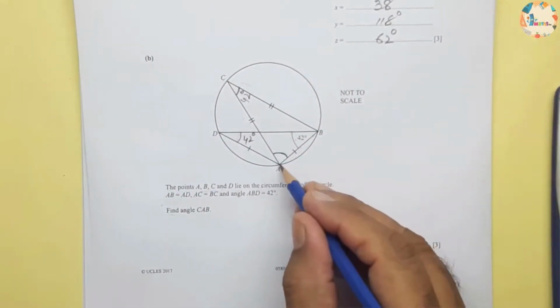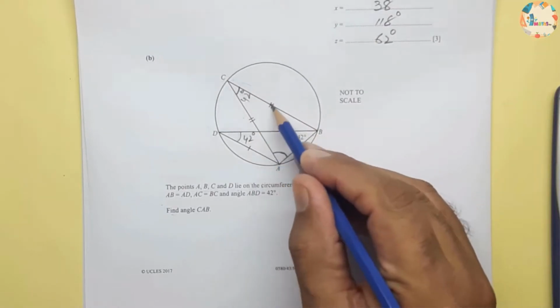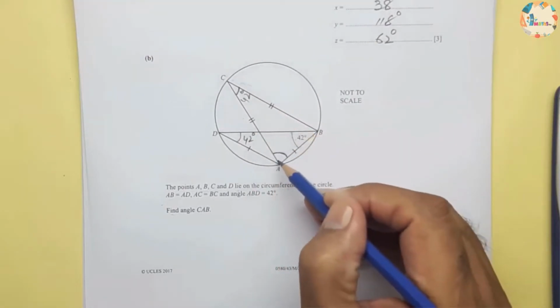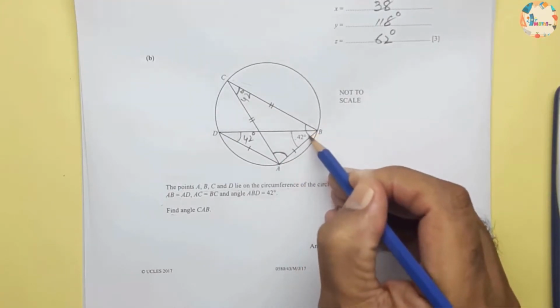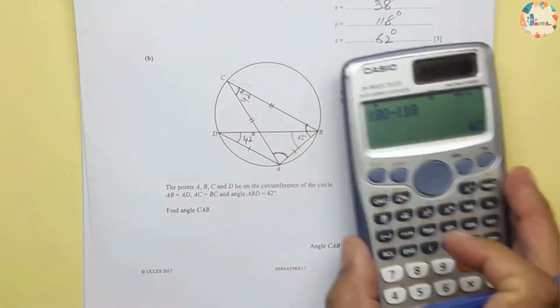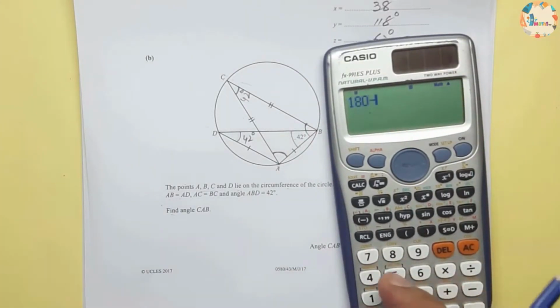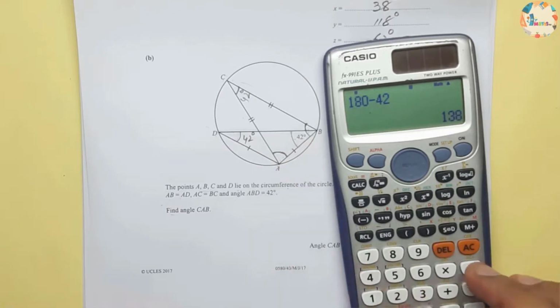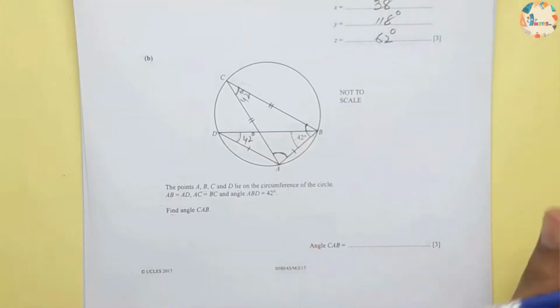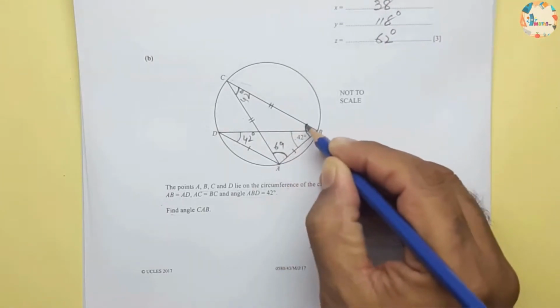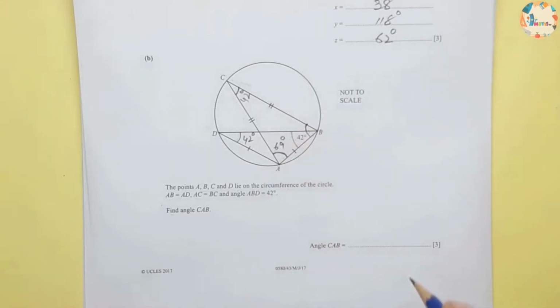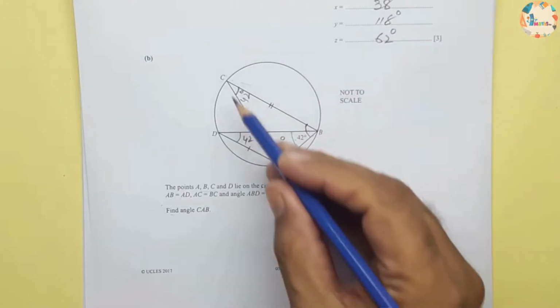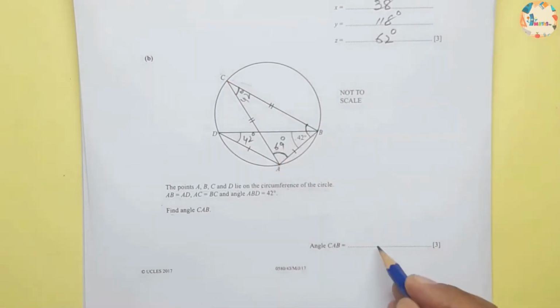In triangle ACB, we know these two sides are equal to each other. So their opposite angles, this one and this one, will be equal to each other. So we can subtract 180 minus 42. This will be equal to 138. So these two angles are adding up to 138 and they are equal to each other. So we'll divide this by 2 to get one angle. One angle will be 69. So this angle is 69. This is also 69, but we require only this angle, which is CAB, which is 69 degrees. We can write here 69 degrees.